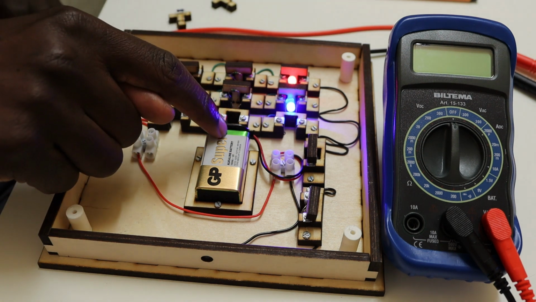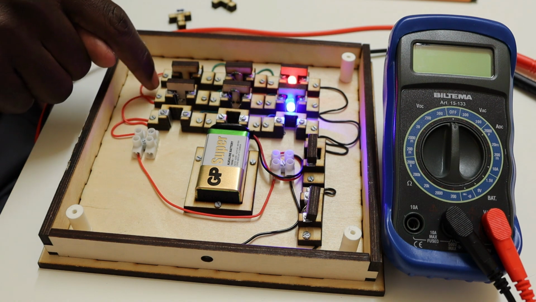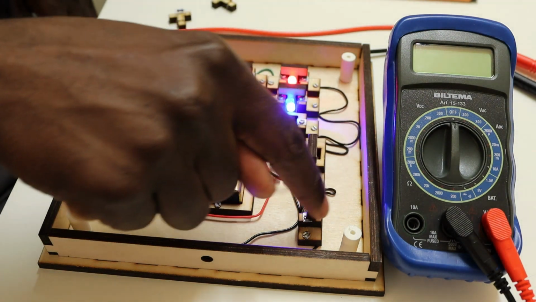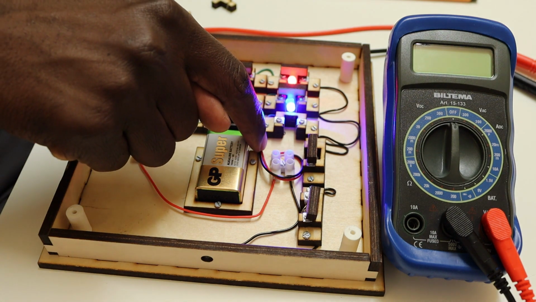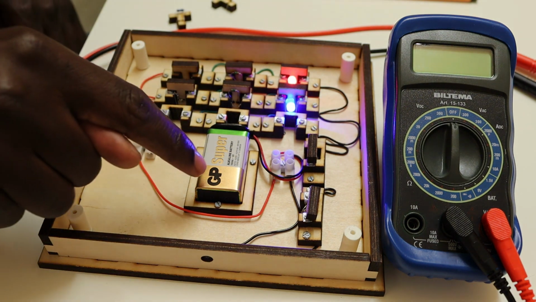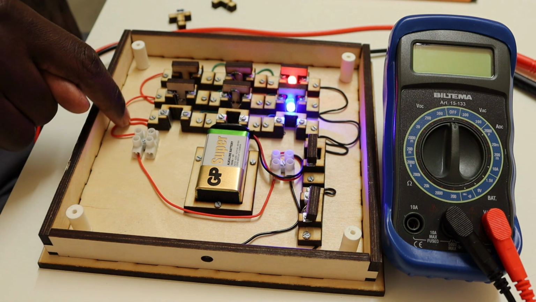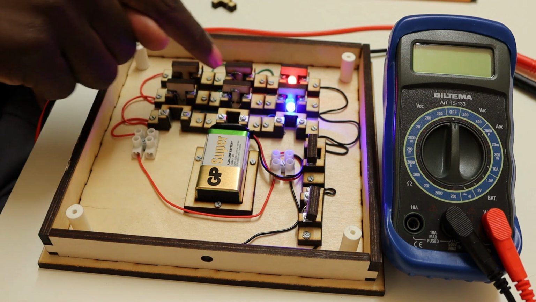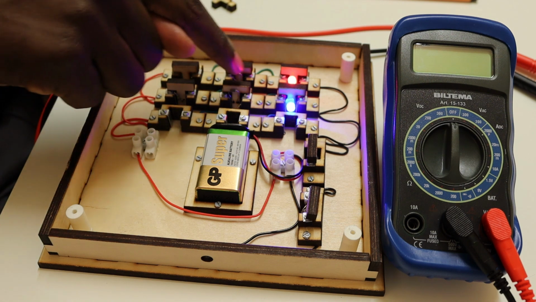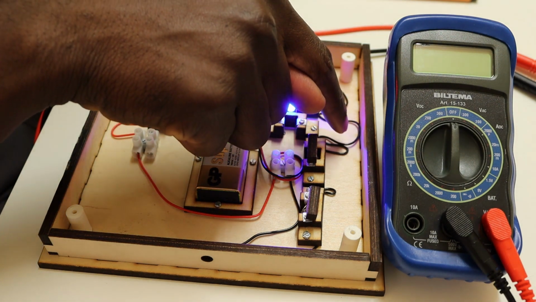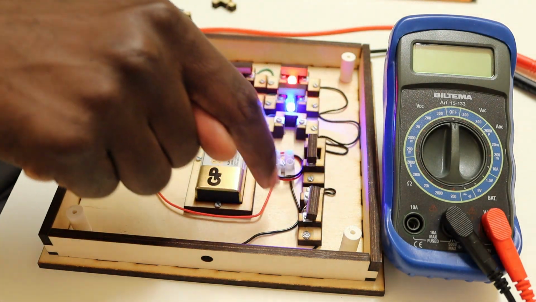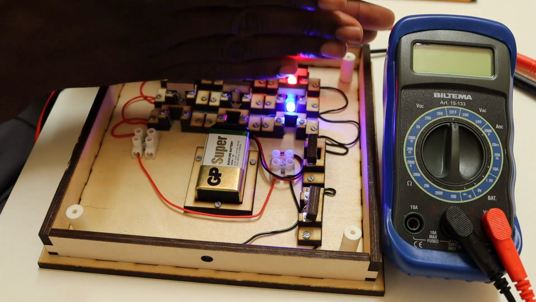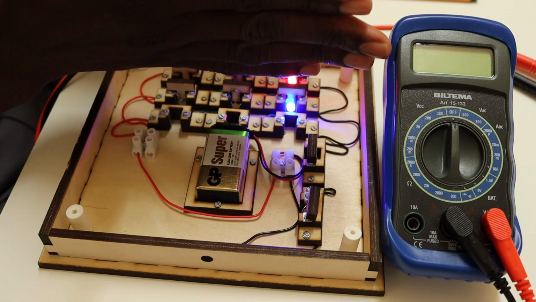So positive terminal coming here, first path coming here back to the source, the negative terminal. Again, positive terminal coming towards the second connection. You see, this is the second one. It goes again back to the negative terminal. So this path and this path, they are parallel to each other.